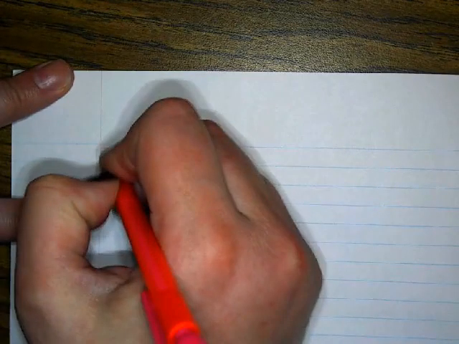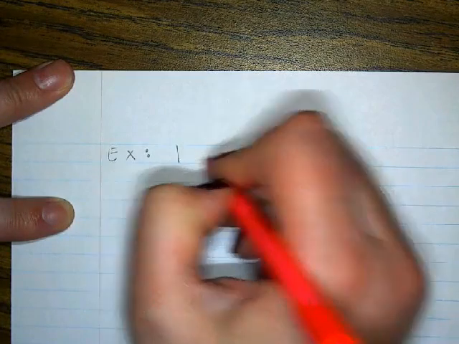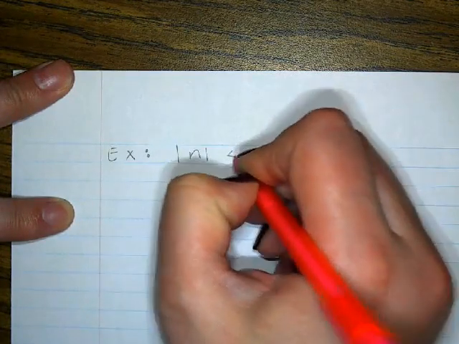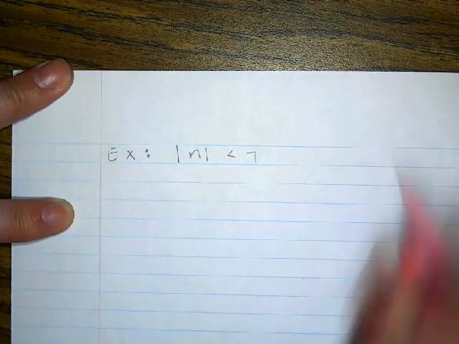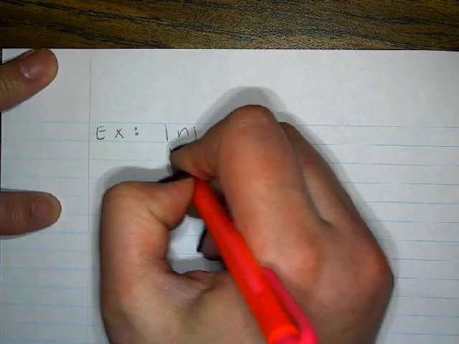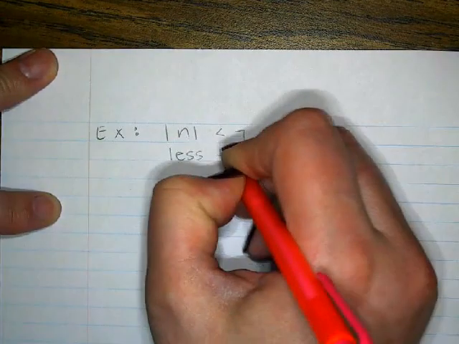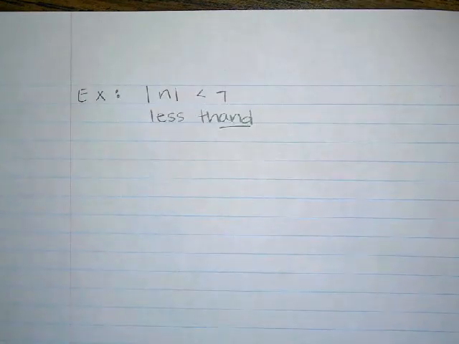All right, we're going to say absolute value of n less than 7. Okay? This is a less than. I already know what the answer is. How do I already know? It's a less than.